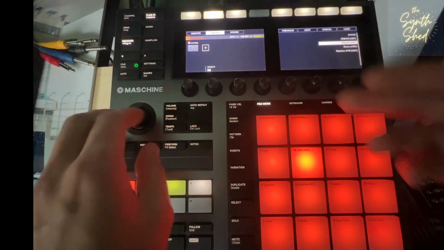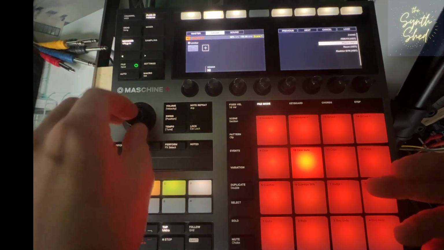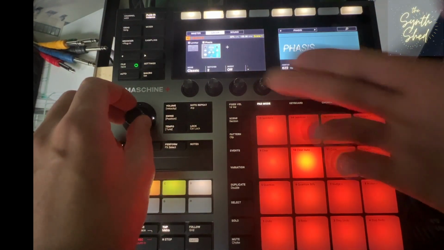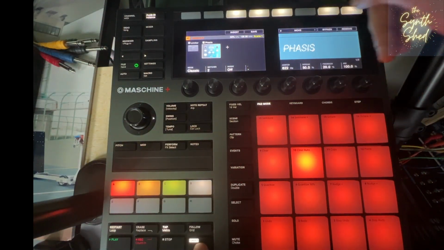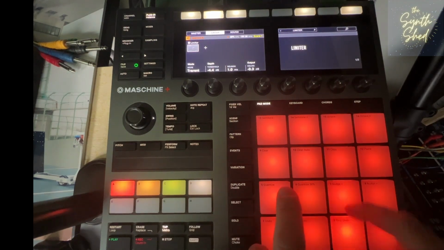So if we add something in at this stage, now everything in the group has that phaser on it. I'm just going to remove that for now.